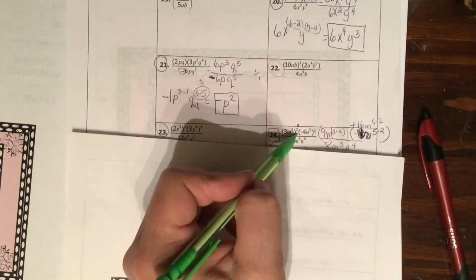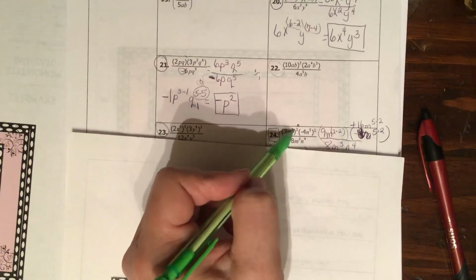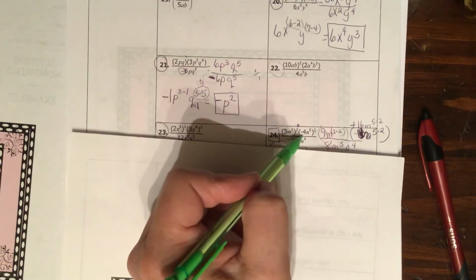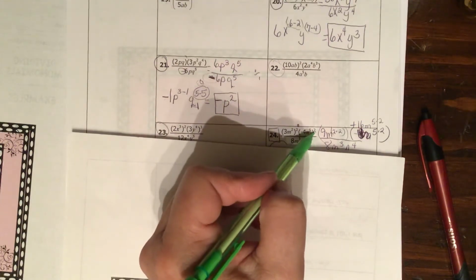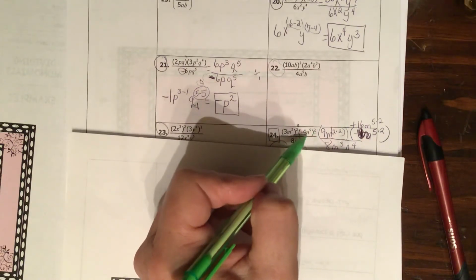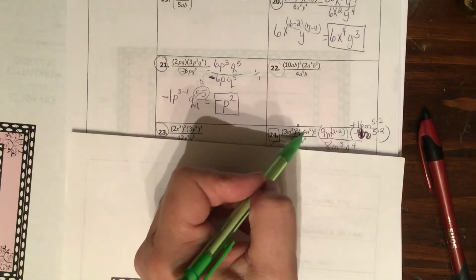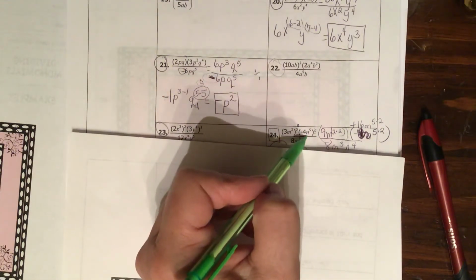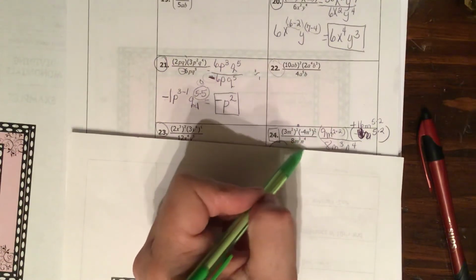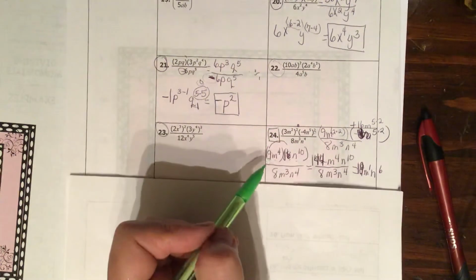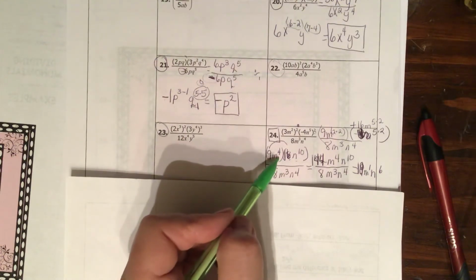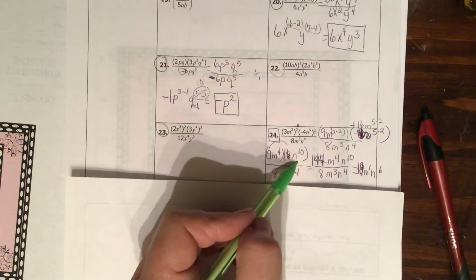3 squared is 9. M to the 2 times 2. This would be 4 squared. It's not 4 times 2, it's 4 times 4, which is positive 16, because when you have an even exponent power rule, you're going to multiply the number by itself, and that makes a positive. Negative 4 times negative 4 is a positive 16. N 5 times 2. So that gives you 9m to the 4th, 16 n to the 16th.